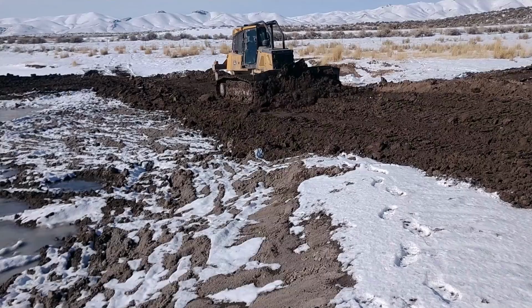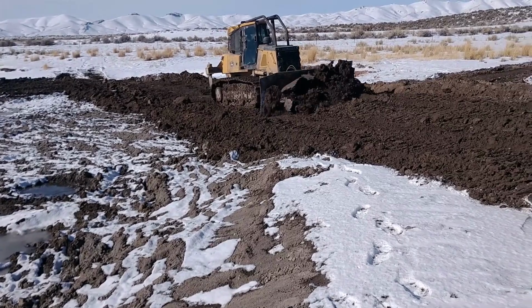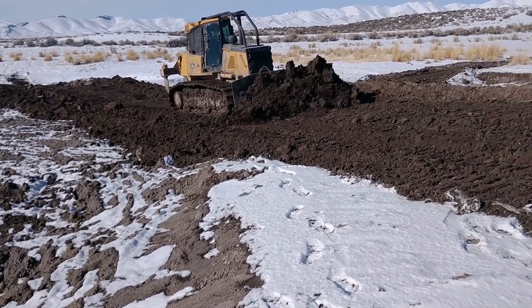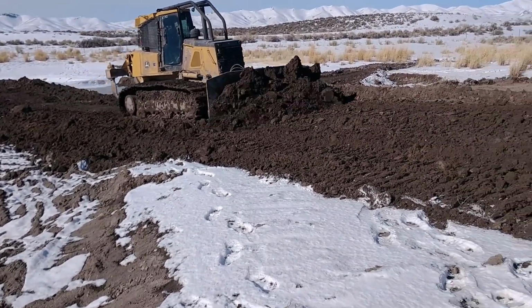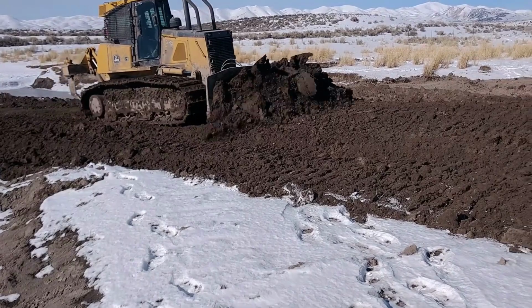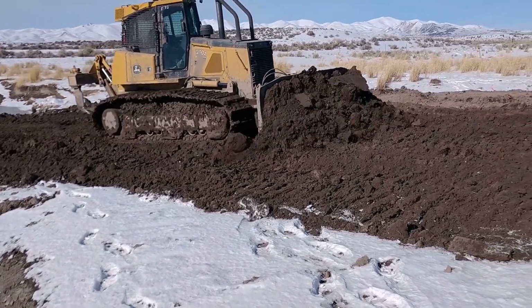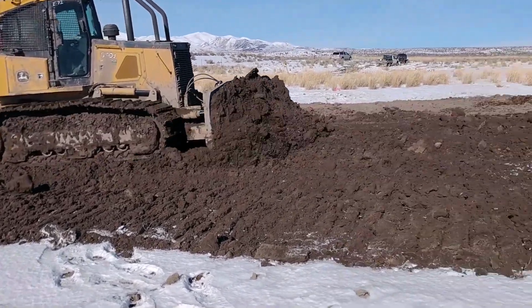Here the dozer operator pushes clay towards the excavator for placement in the trench to make the groundwater dam. It is much faster for the dozer to push the soil compared to using the excavator to move it one bucket at a time.